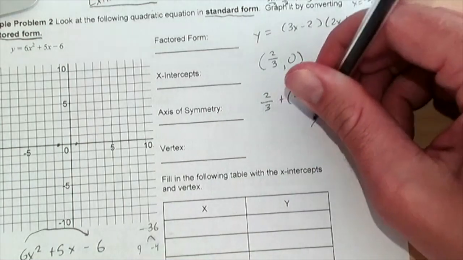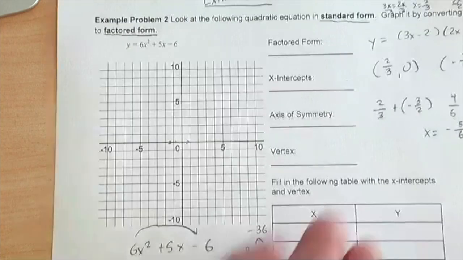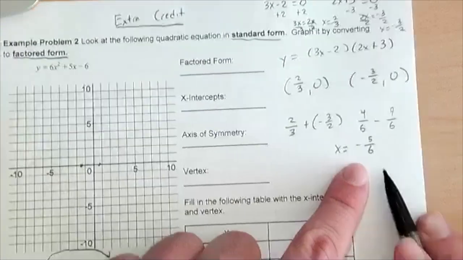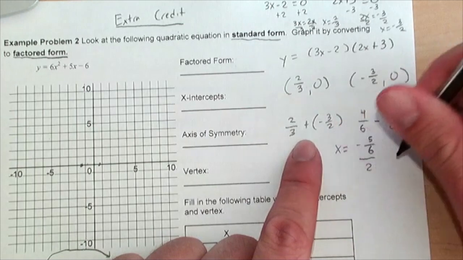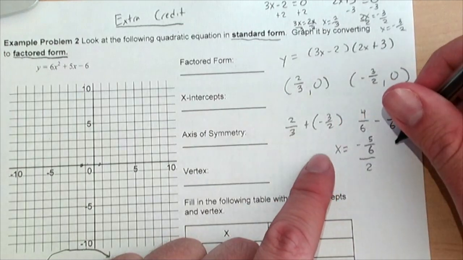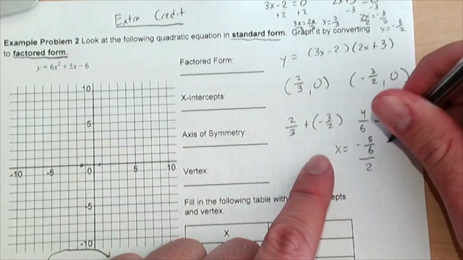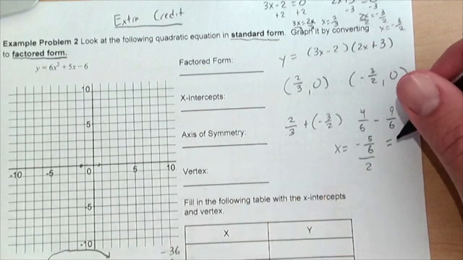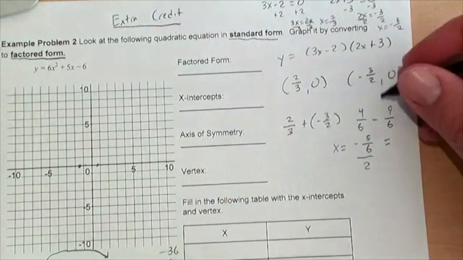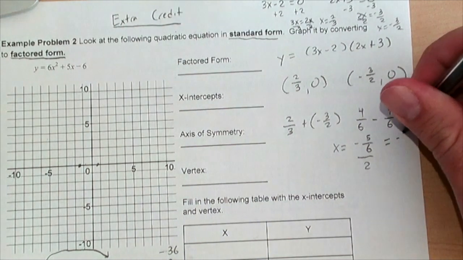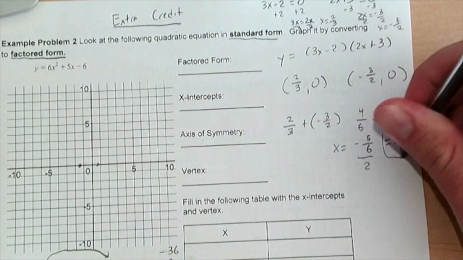So the axis of symmetry, I had to think about it, but this is divided by 2. So it's actually going to be -5/12. And that's really difficult.